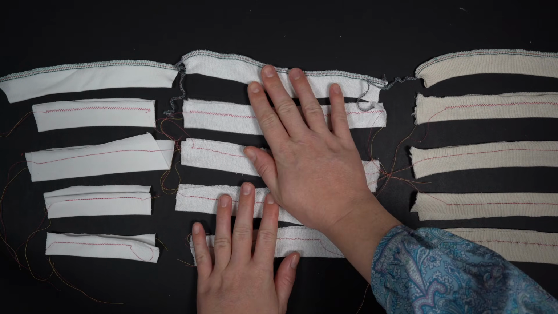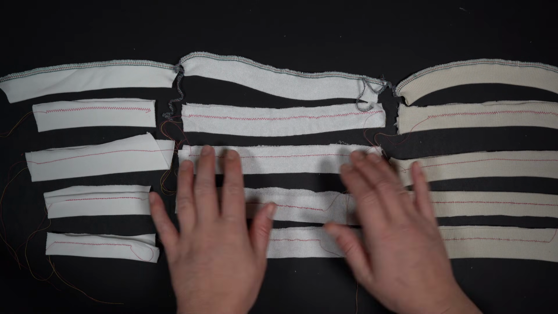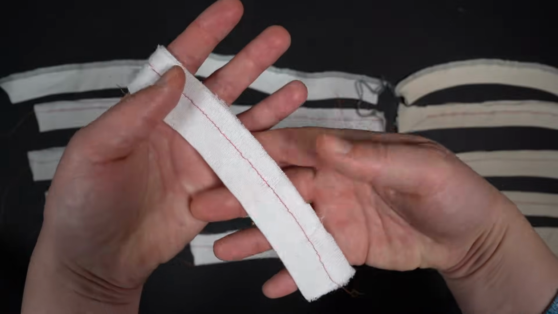So here you can see the different kinds of stitches and different kinds of knit fabrics I have on my table today.